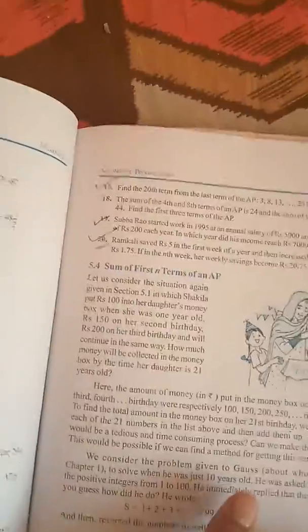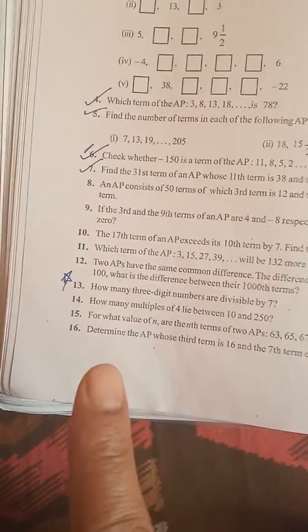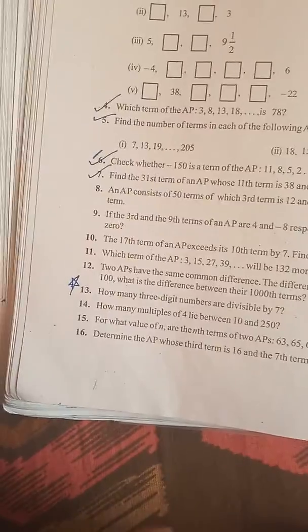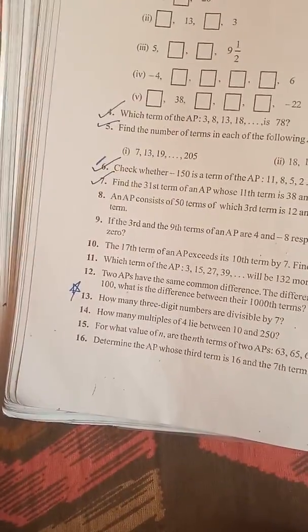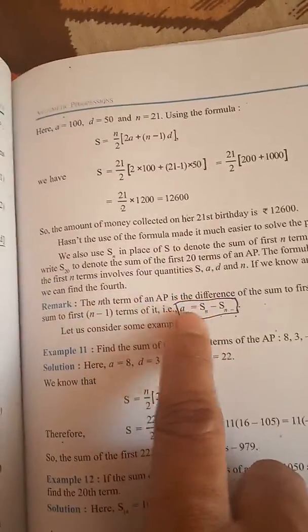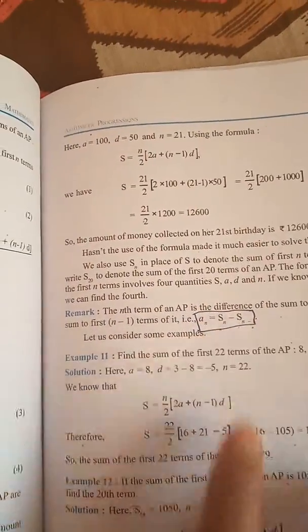That is, you can see this exercise number 5.2, question number 17. So this is important. Also you can refer to question number 14, how many multiples of 4 lie between 10 to 250. So these are the questions from the nth term. From the sum of the nth term, you can see this application of this one. This is also a very important application.